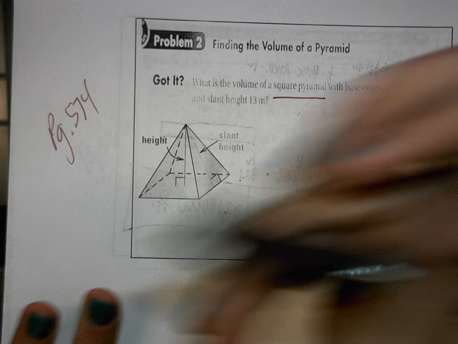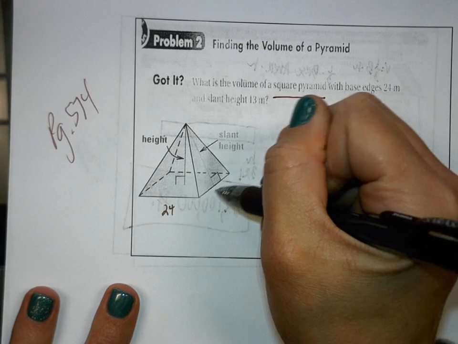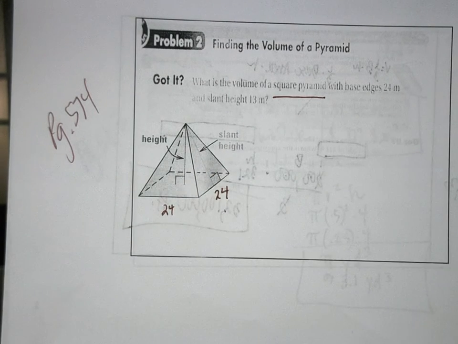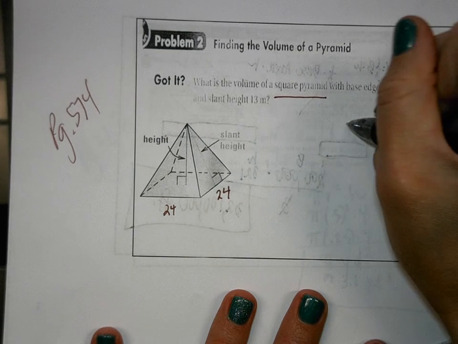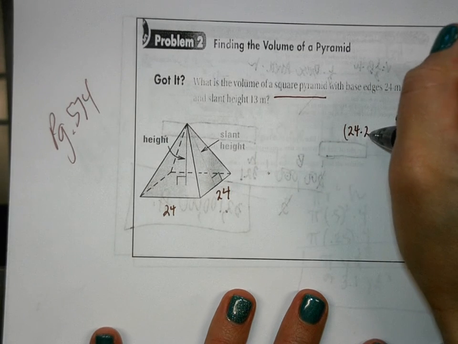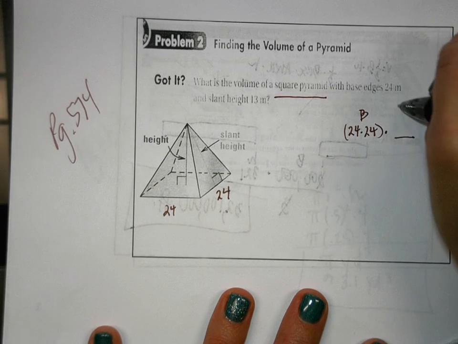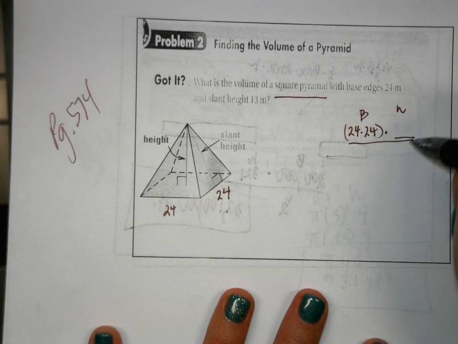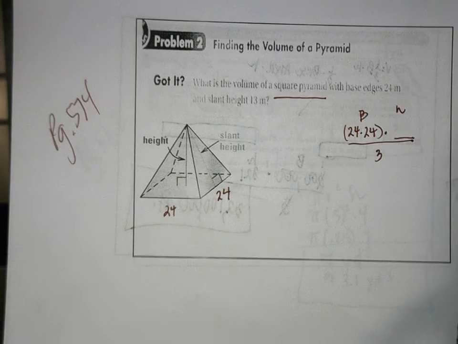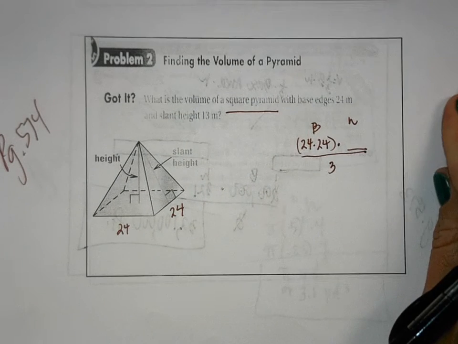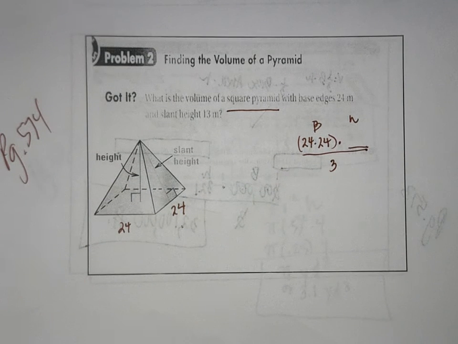Okay, so first of all, in this one, we know that our base is 24 by 24, right? We can write the problem: our base area is 24 times 24, but I need to find what my height is. And then we divide by 3. Does anybody have any idea? Actually, I'm going to give you about 30 seconds. So in your group, how could we figure out what the height is? What am I going to have to do?